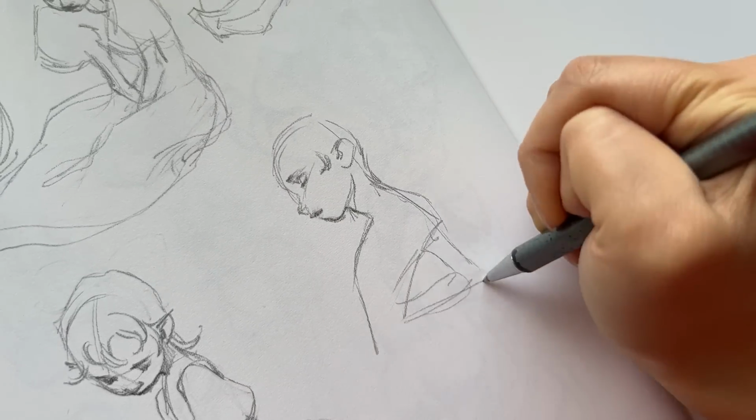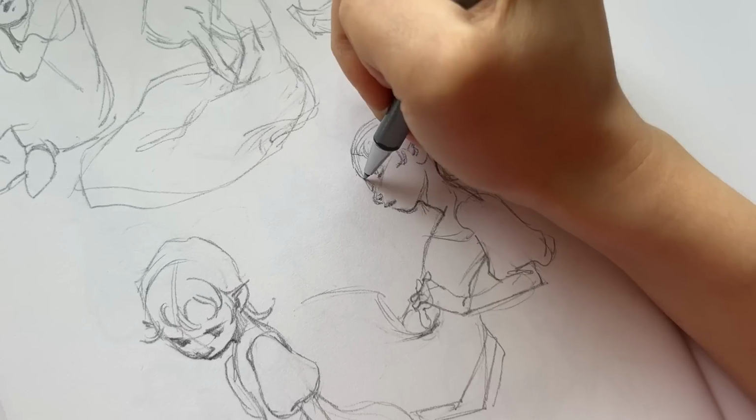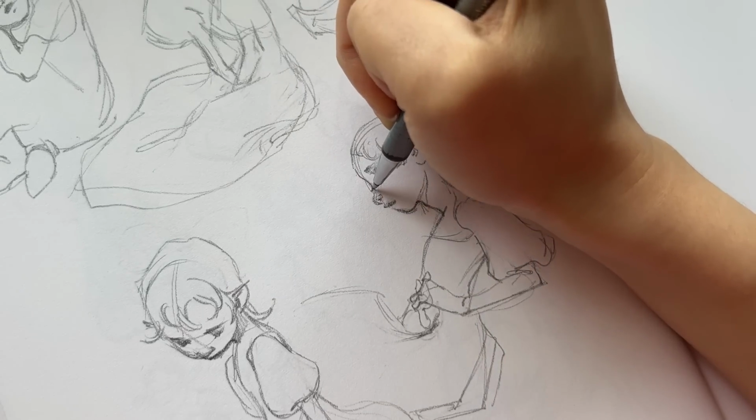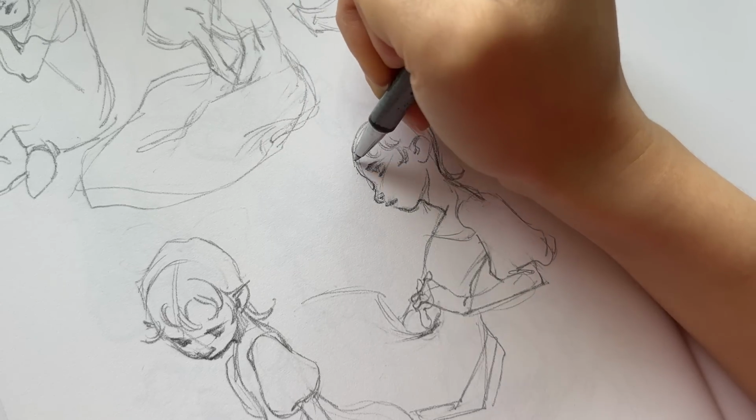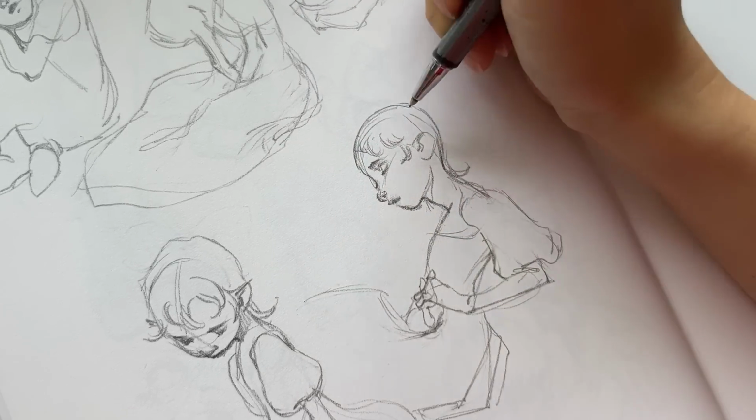So as you can see, I'm trying to search for a pose that conveys that kind of feeling that I'm after, and I draw until I feel honestly inspired by my own drawing.